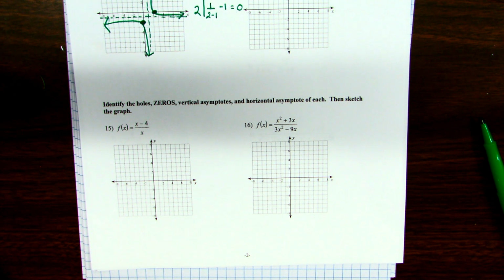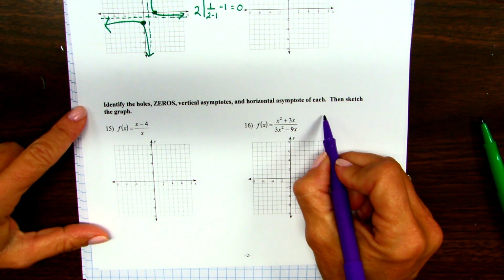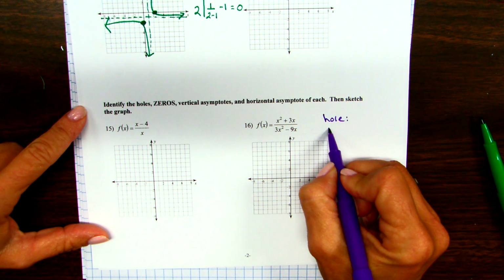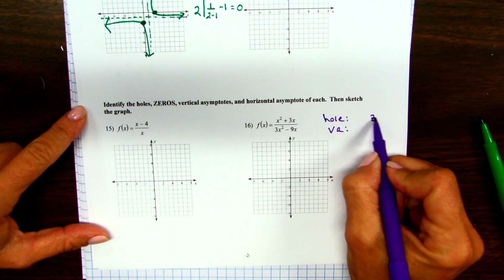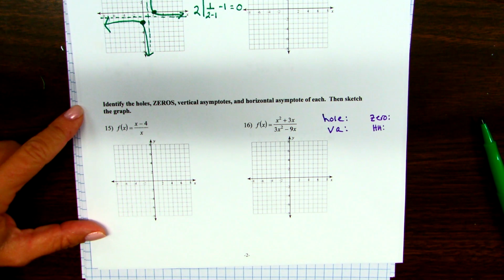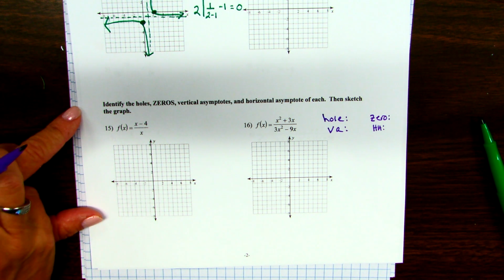16 is harder than 15, so let me do 16 instead. Notice these are a little different. They're still fractions with letters and stuff, but these have letters in the numerator, whereas 13 and 14 didn't. These are the ones where you have to find a whole bunch of information. You have to find the holes, the VA, the zero, and the order of these doesn't matter, but I'll put some blanks on it, just like I did for your quiz. And on these, you want to factor the denominator only. That's all we care about is our denominator.